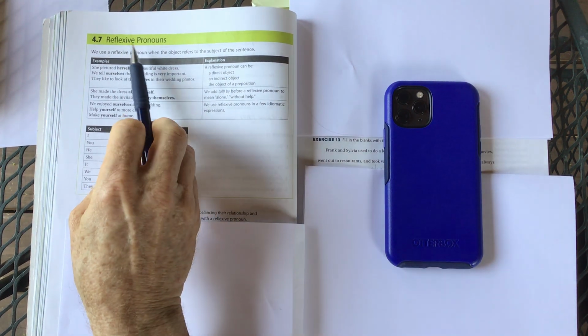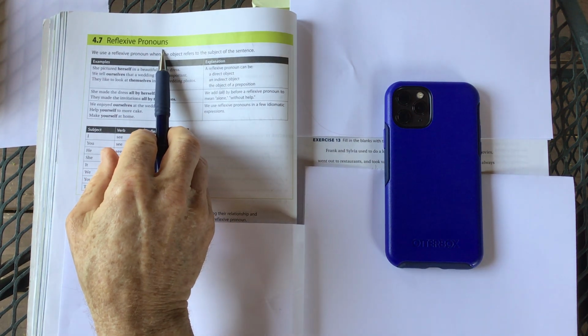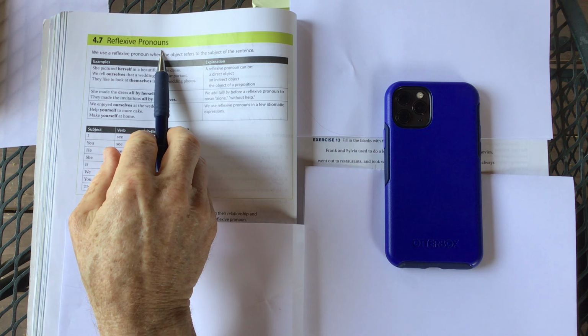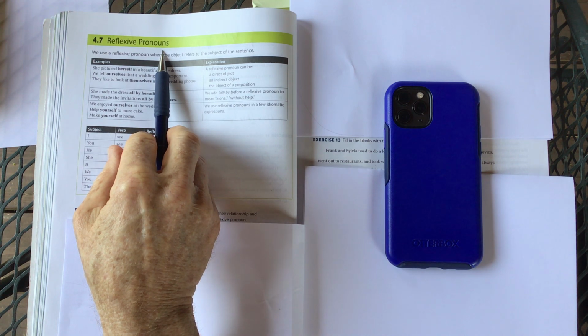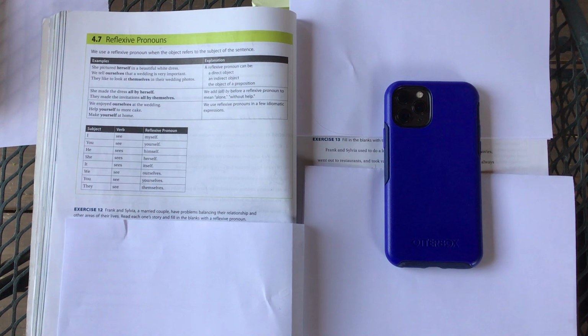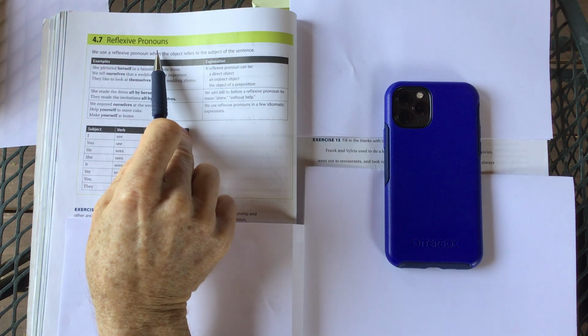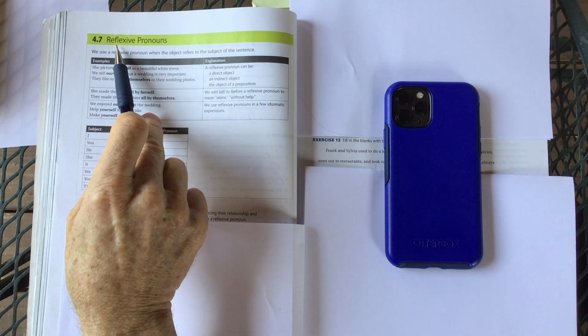For lesson 4.7, we're looking at what's called reflexive pronouns. Now, we know what a pronoun is. It's a word that renames a noun. For example, lawnmower. What would be the pronoun for lawnmower? It. So we know what a pronoun is, but what is a reflexive pronoun?